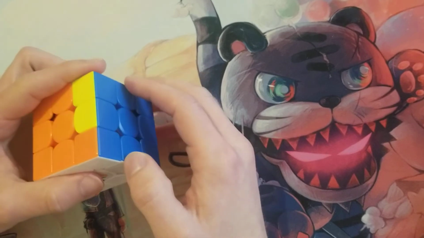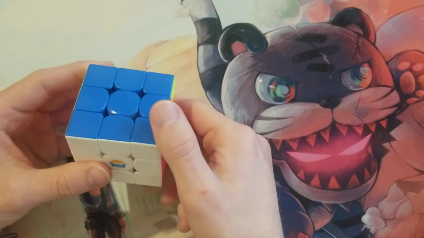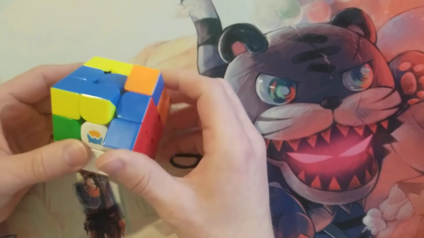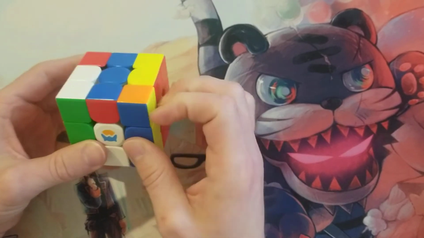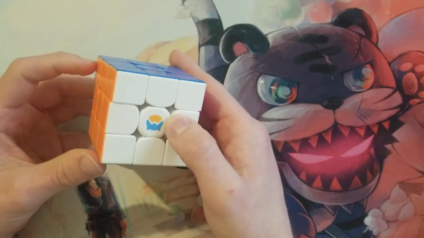So with the bottom of the J on the left side, and you're looking at your headlights, R, U, L prime, U2, R, U, R prime, U2, R, L, U prime, solves it.